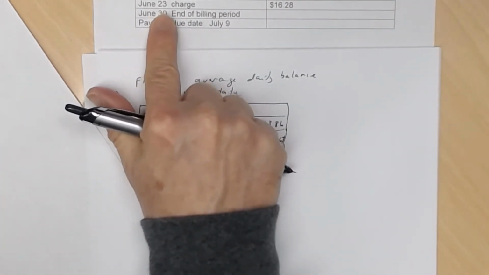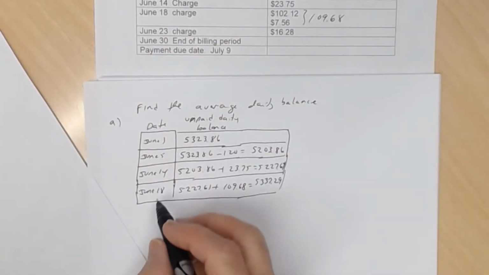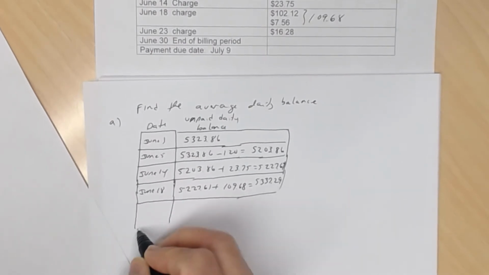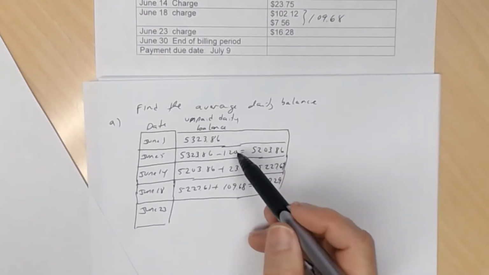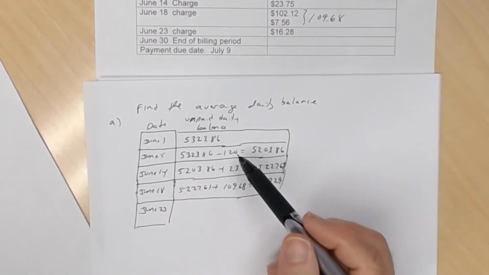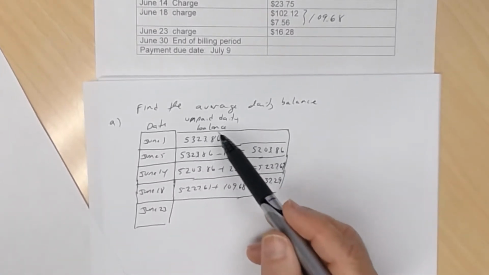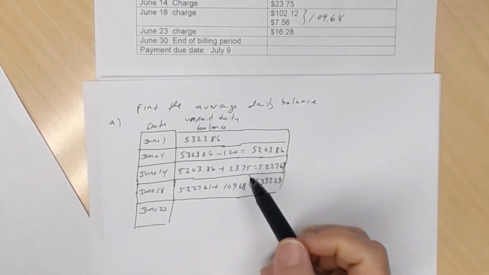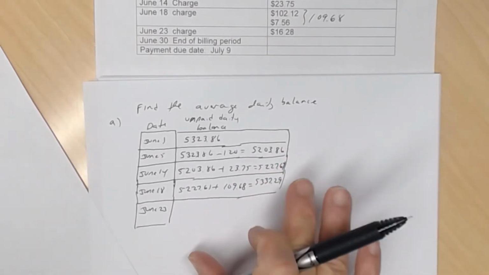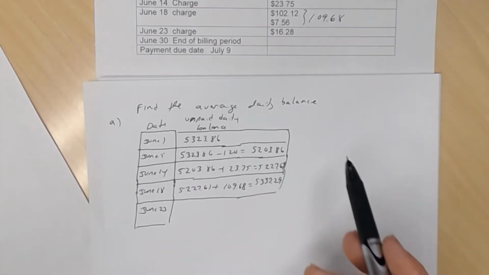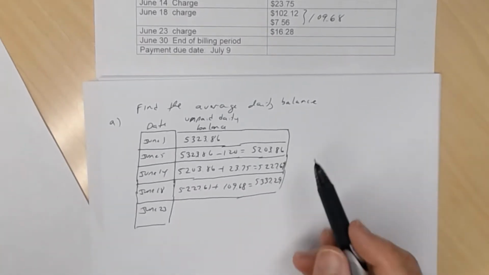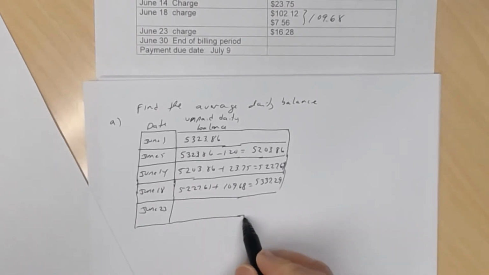On June 23rd, I made another charge. Now at this point, if you think about your balance, I need to stop using this credit card because my debt is too much, right? Okay, so remember, credit cards, you got to be careful with your debt. You can get into a lot of trouble with credit card debt, especially with those high interest rates. Okay, so let's talk about what happened on June 23rd.